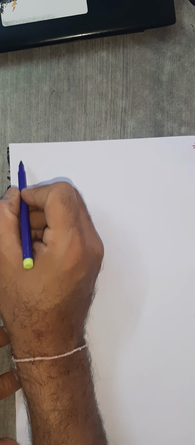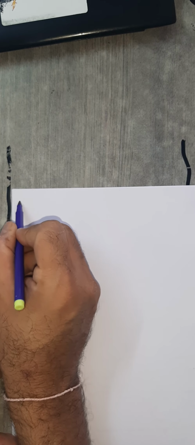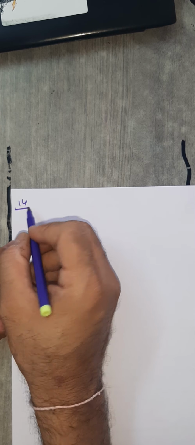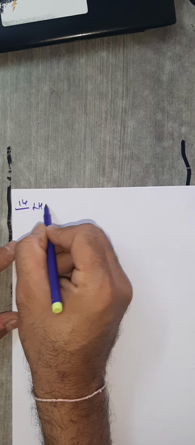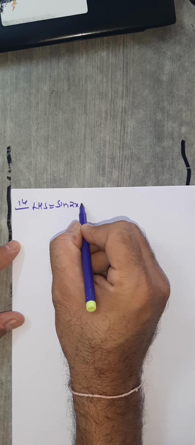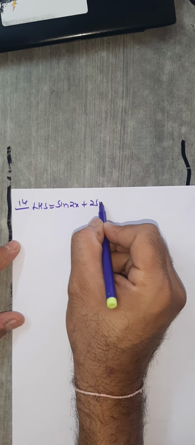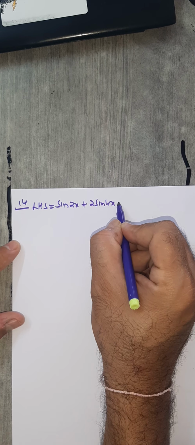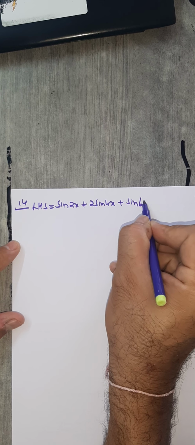Let's go to the next question, that is question number 14 here. I'll be doing 14 here. What is the LHS there? LHS equals sine 2x plus twice sine 4x plus sine 6x.